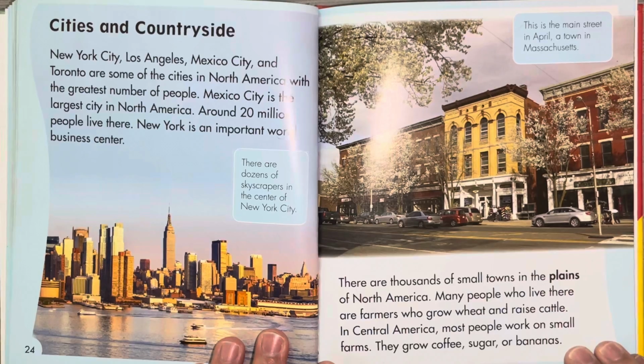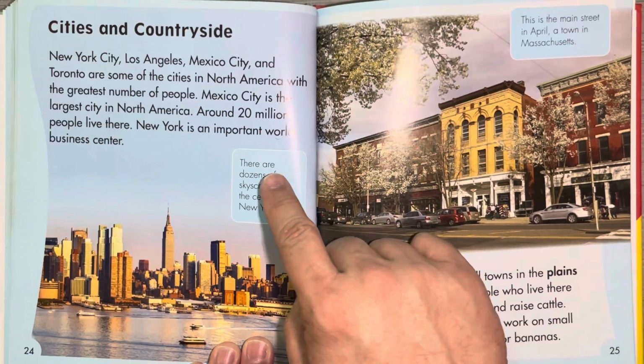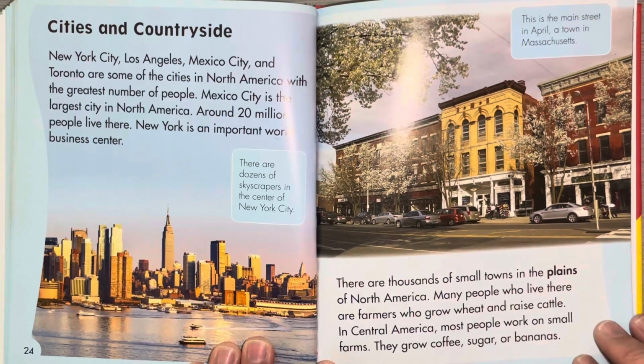Cities and countryside. New York City, Los Angeles, Mexico City, and Toronto are some of the cities in North America with the greatest number of people. Mexico City is the largest city in North America. Around 20 million people live there. New York is an important world business center. There are dozens of skyscrapers in the center of New York City.